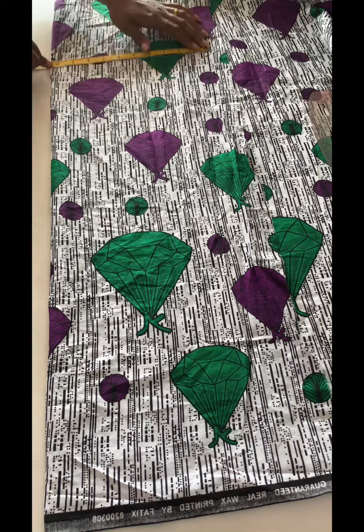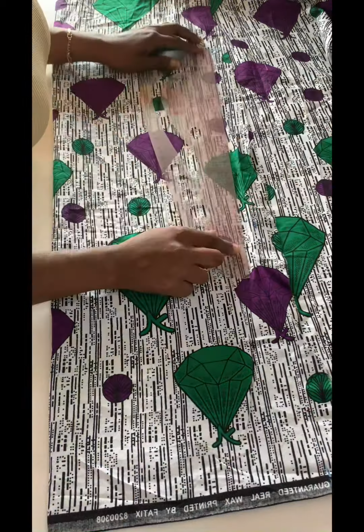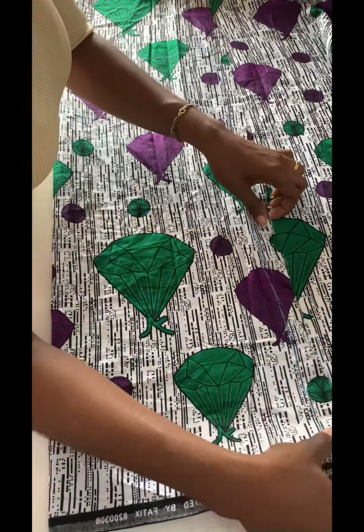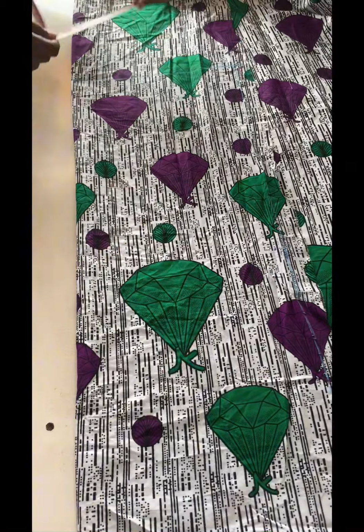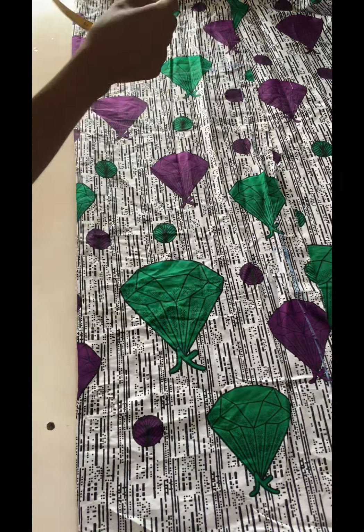After putting that, this is me locating the width of my sleeve. That is how wide I want the sleeve to be. And remember, while doing the length, I added an extra 4 inches. I want it to be a bit puffy on the wrist area.